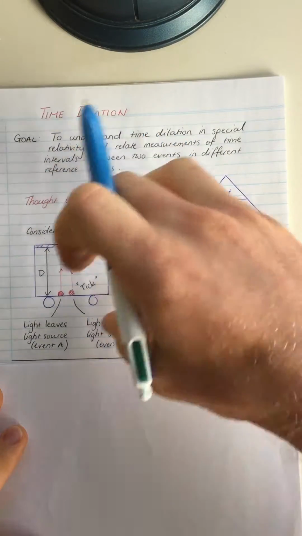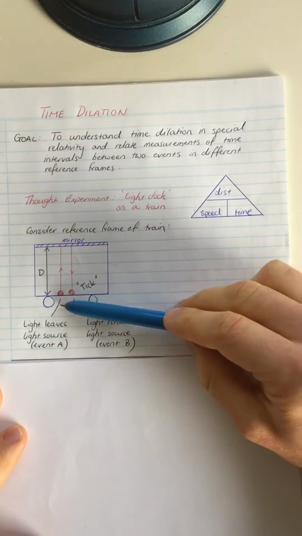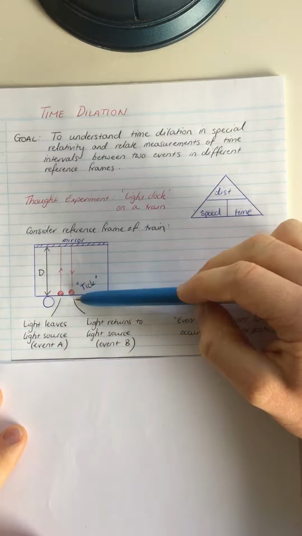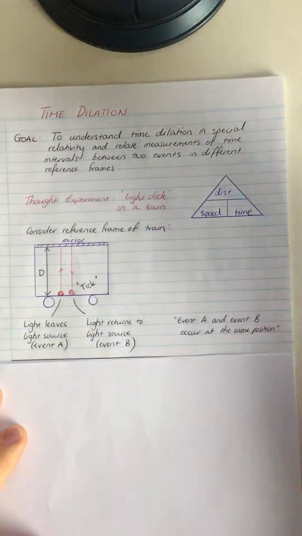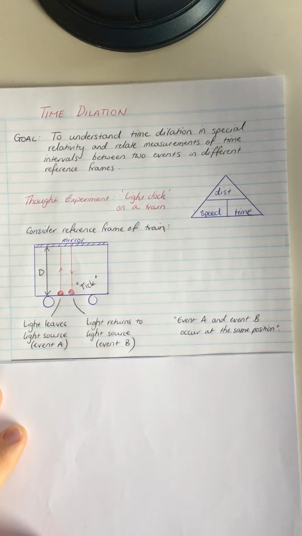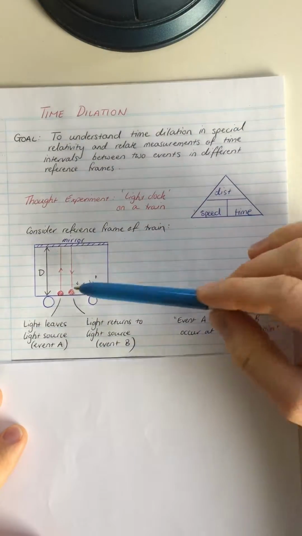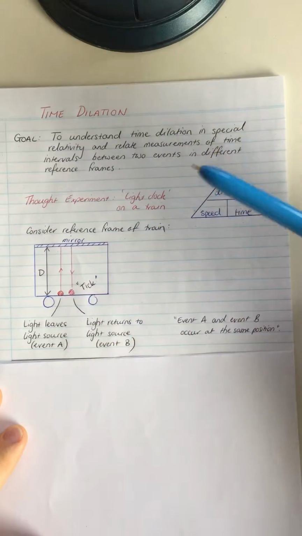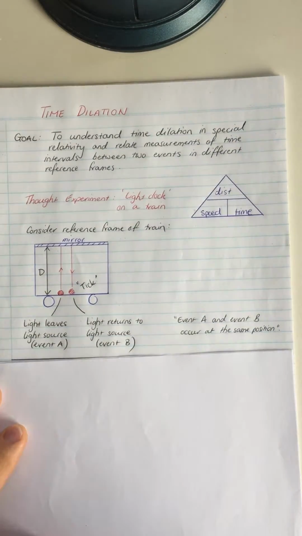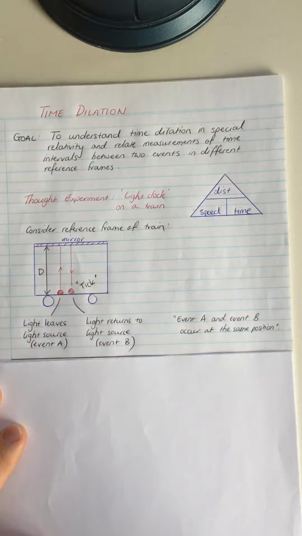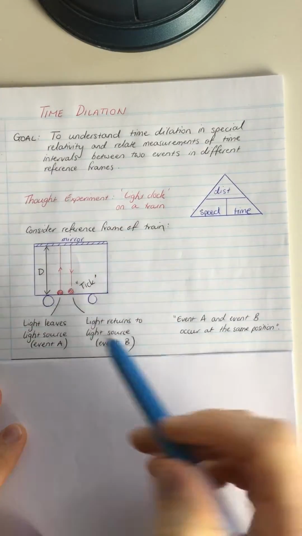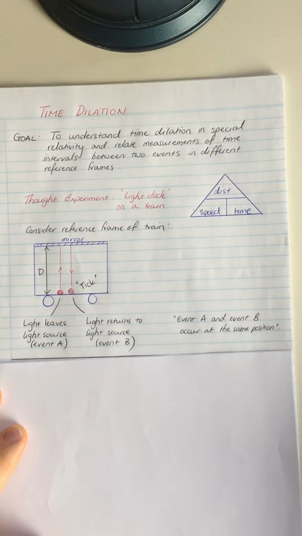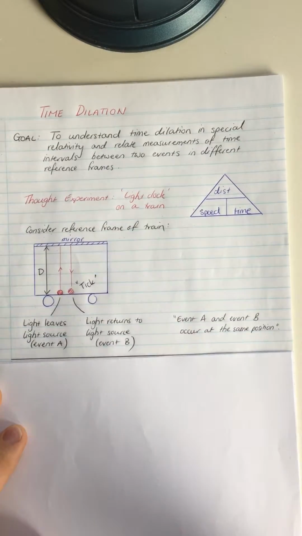So let's consider we've got one of these light clocks inside a train. There's a light source here, there's a mirror up the top, and then when it comes back, this represents our two events. Event A is the light leaving at the light source at the bottom of the train. Event B is when that light returns to the bottom of the train, in exactly the same position. So in the train, anyone who's measuring this would say that event A and event B occur at the same position. But of course some time has elapsed.